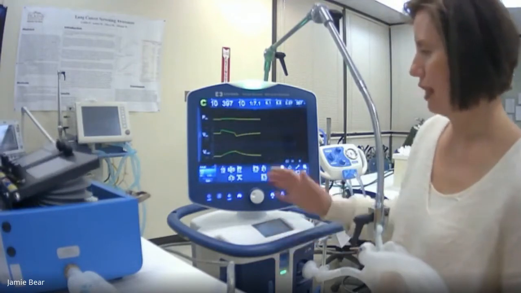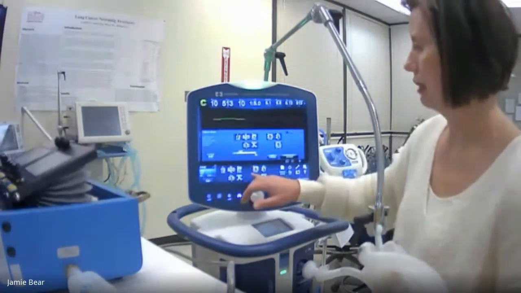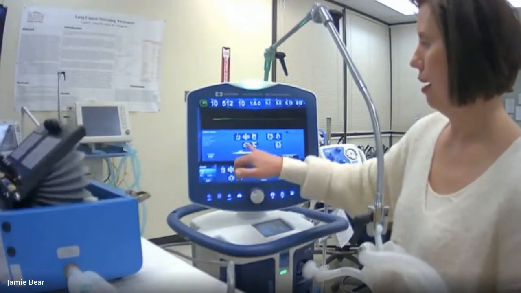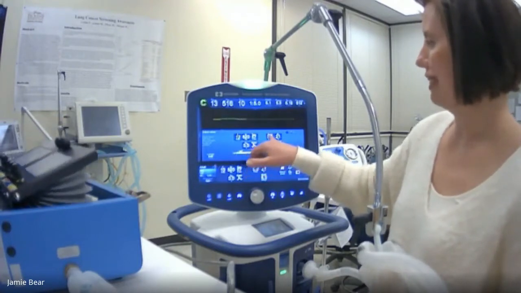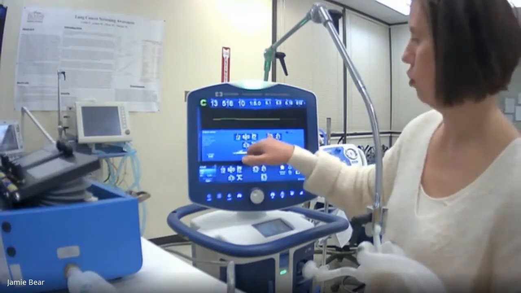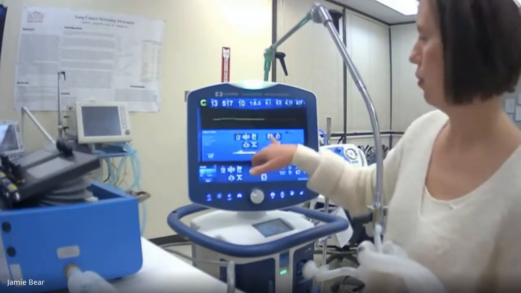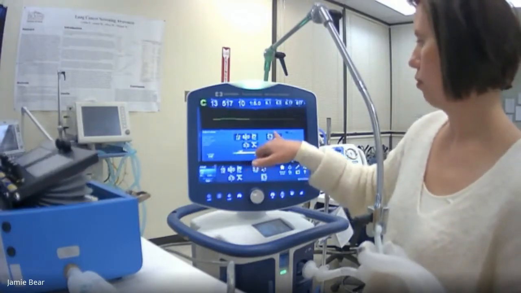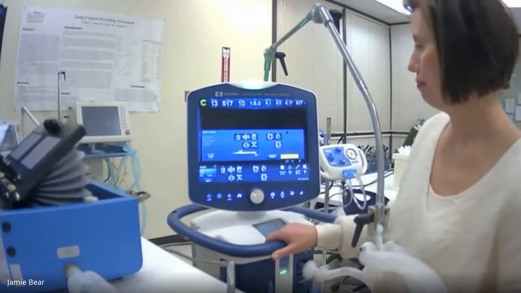So other things I want to set are my rate. So let's start at 8 mils per kilo, rate of 12. Here we have a peak flow. We have our decelerating waveform, which we'll use, our sensitivity or our trigger, and this one's a flow sensor trigger, and that's something you could choose between pressure or flow. And we're going to go at 3 liters per minute, room air, just because that's what we have here in the lab, and then we're going to start at a peak of 5.